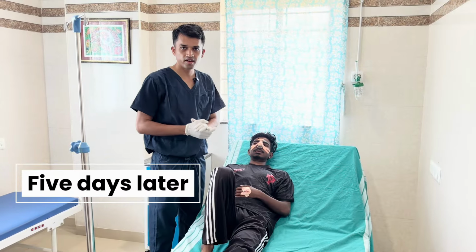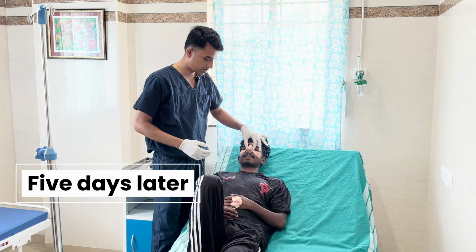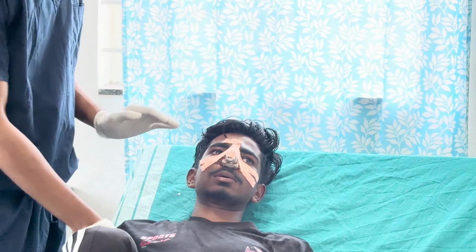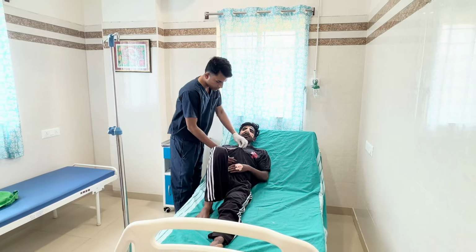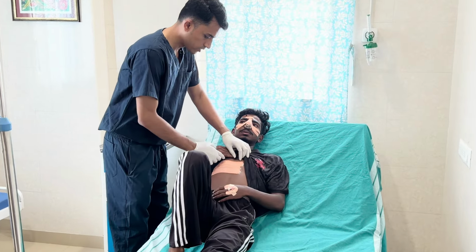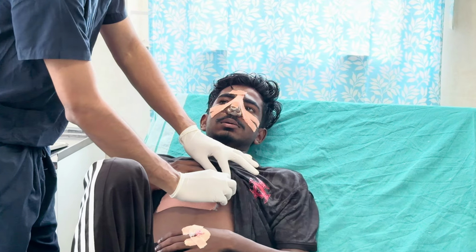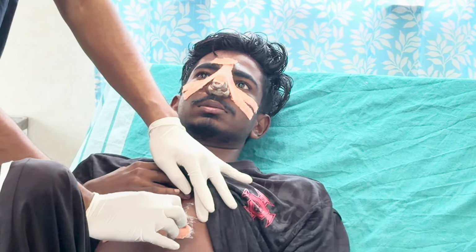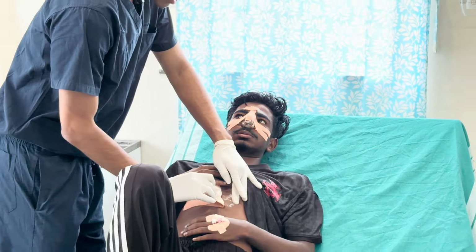Right, so today is day 5 following rhinoplasty with rib graft for this patient. So you can see that swelling is completely gone for this patient. So we're gonna remove the back of the dressing that was kept on his rib side, the chest. We'll check for any collection that is there, and we'll do some dressing there.